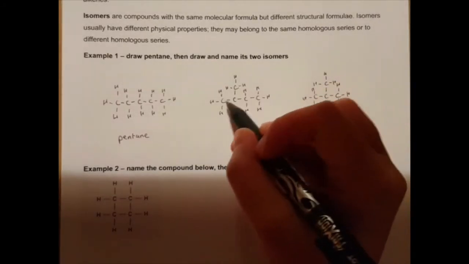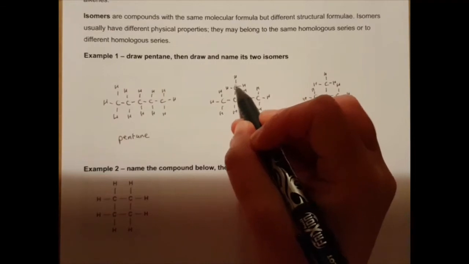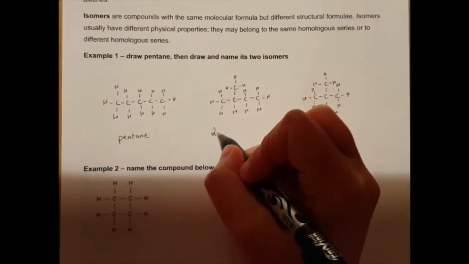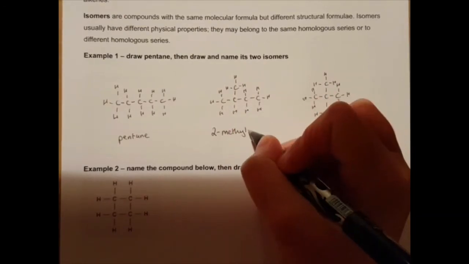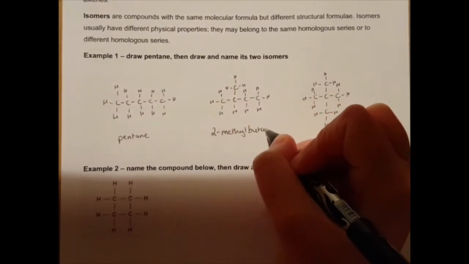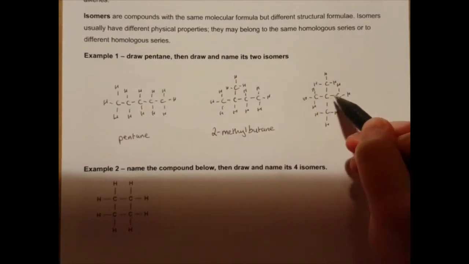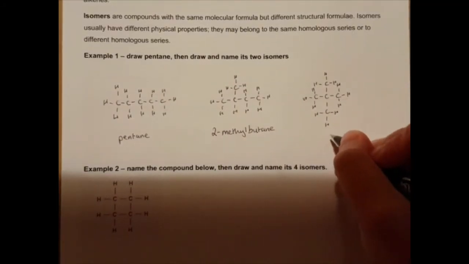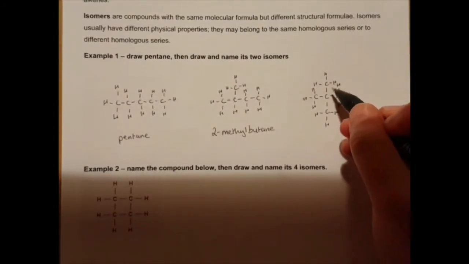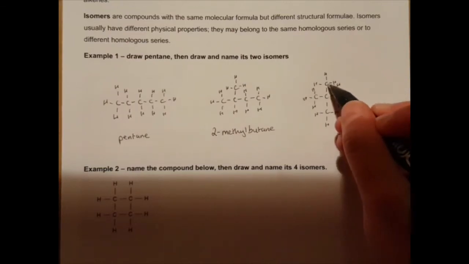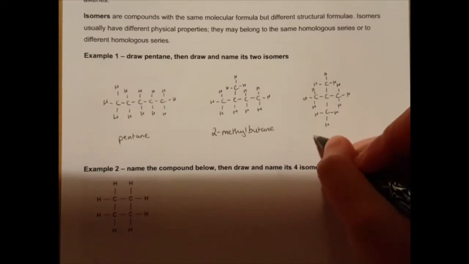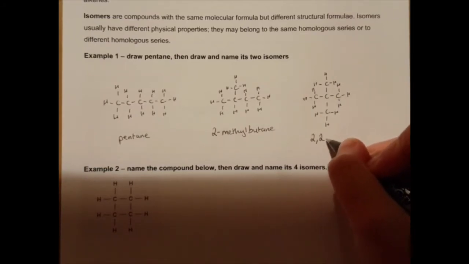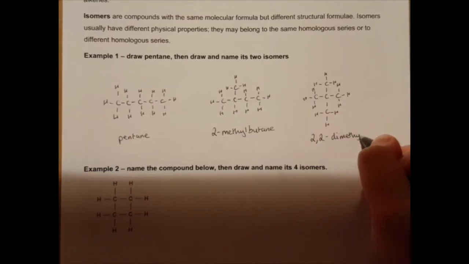Okay, hopefully you have named this one. Got a branch with 1 carbon on carbon number 2, so it's 2-methylbutane. And then this one, the longest chain is 3 carbons, whichever way we go, so the name is based on propane, and there are 2 methyl branches, 1 on each side with 1 carbon. They're both on carbon number 2, so this one's 2,2-dimethylpropane.